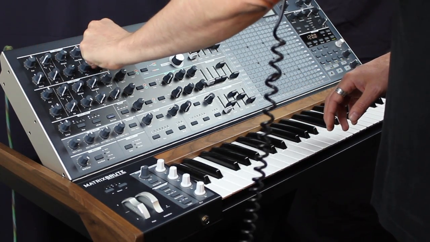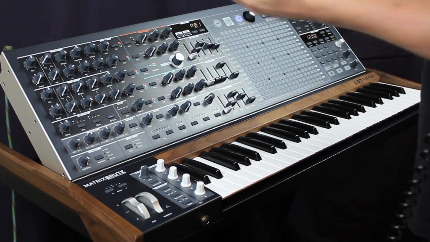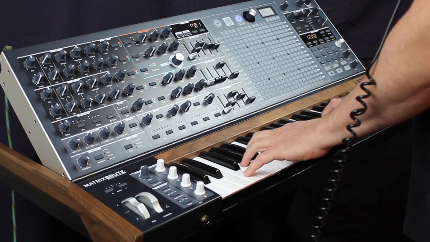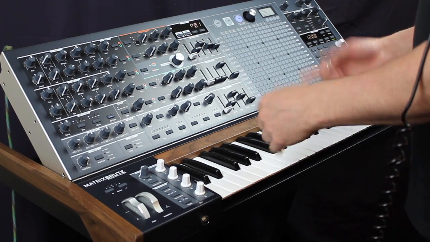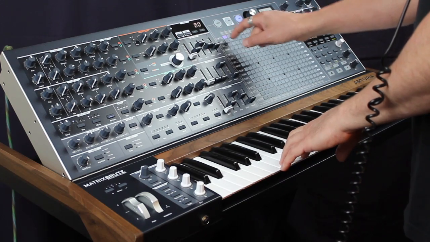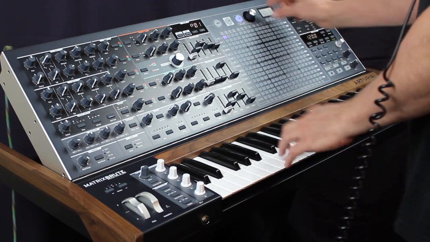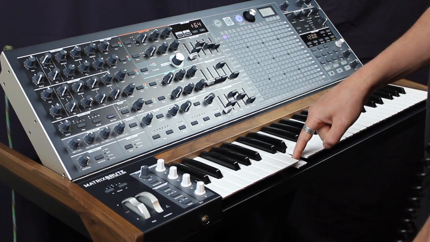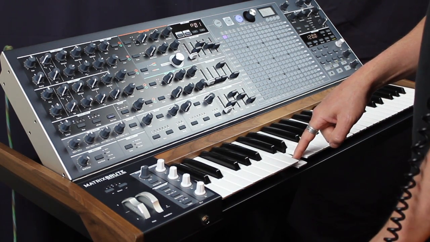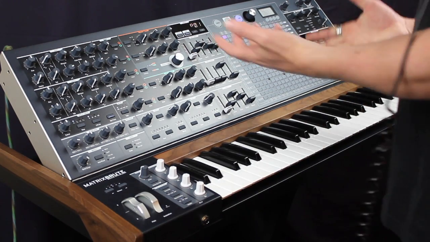But let's also remember that anything that you can do to VCO1 is going to modulate VCO2. So, for example, let's go over here to the patch panel. If we decide to use envelope 1 to modulate VCO1's pitch, you're going to get total insanity.